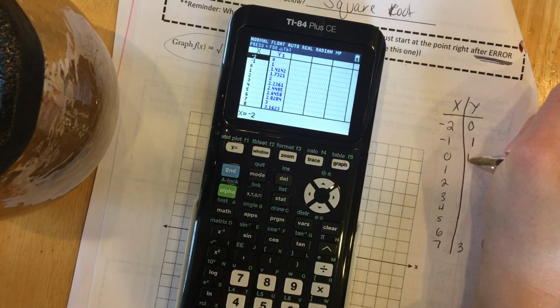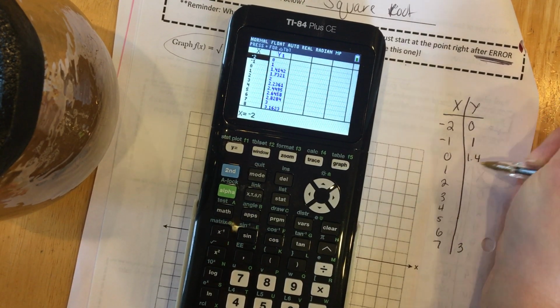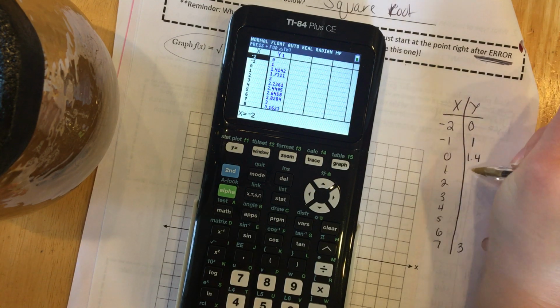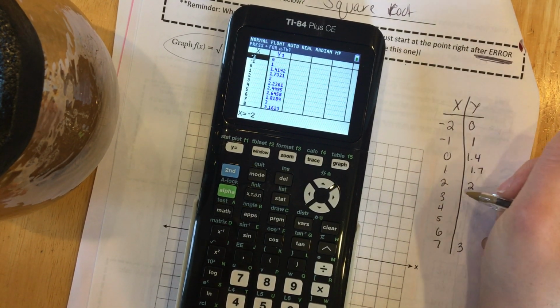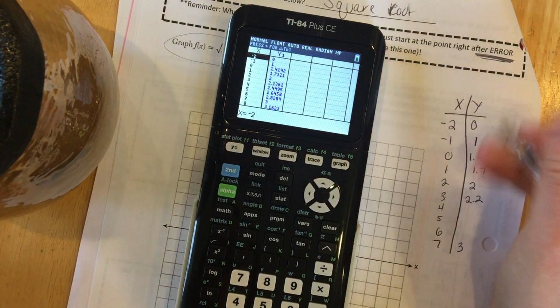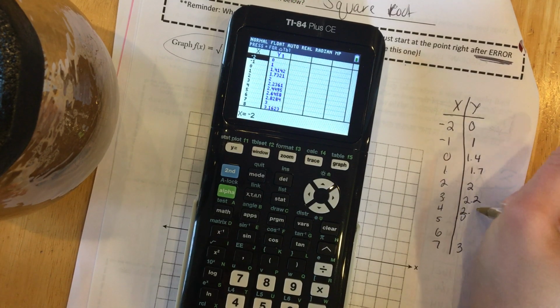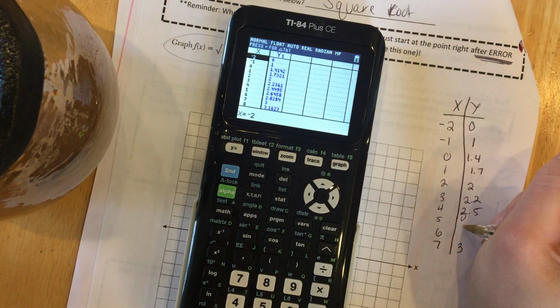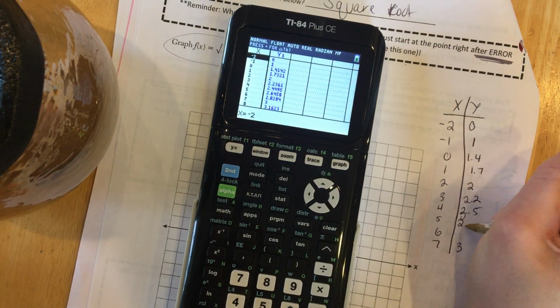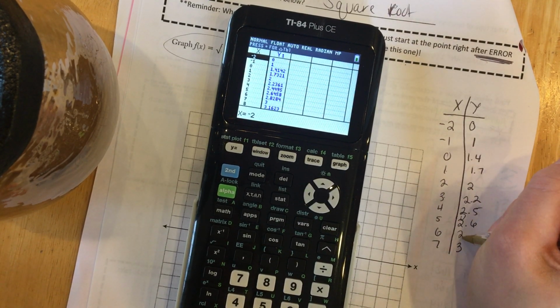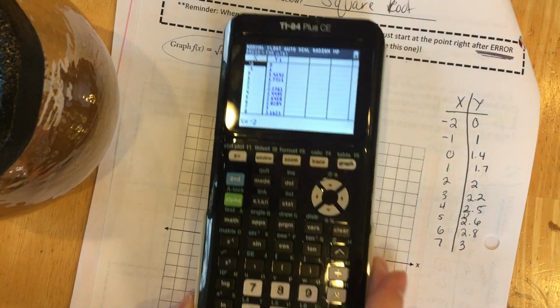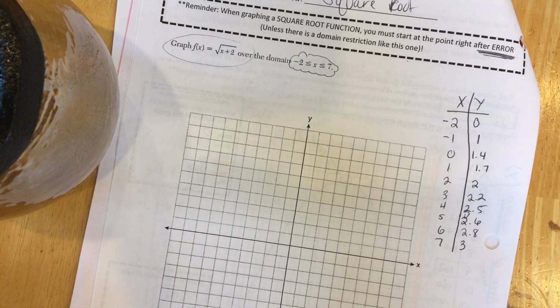Let's see, 0, 1; I'm gonna round, 1.4; 1, 1.7; 2, 2; 3, 2.2; 4, 2.5; 5 looks to be 2.6; and then 6, 2.8. All right, let's go ahead and graph these guys.